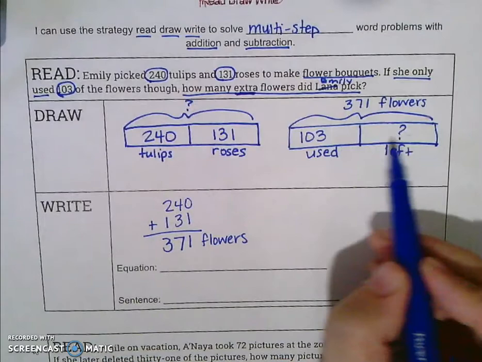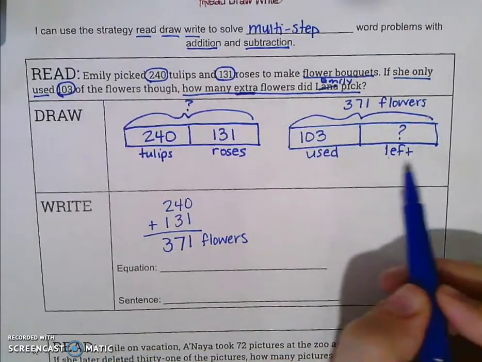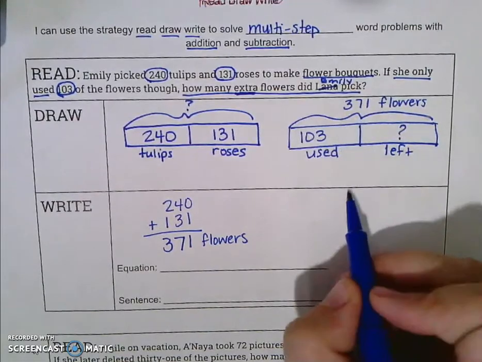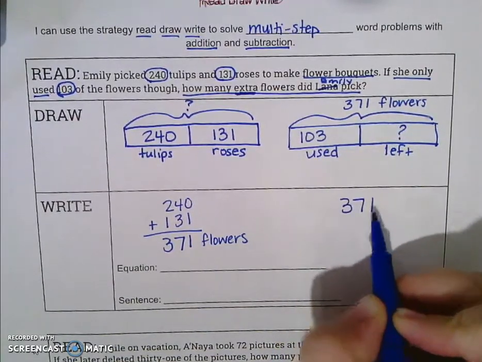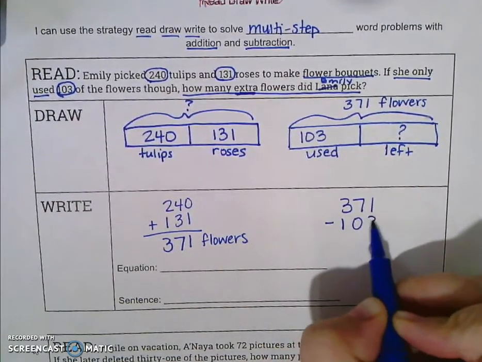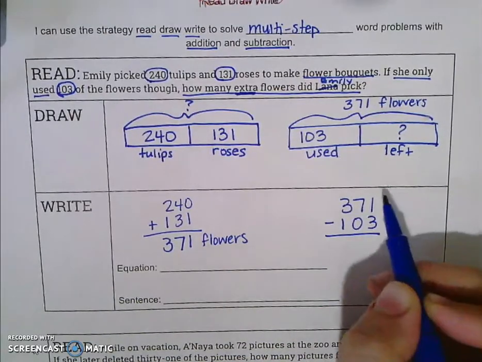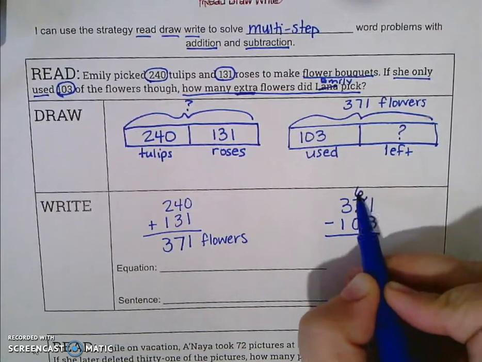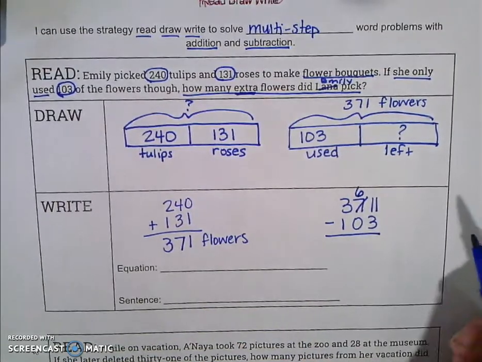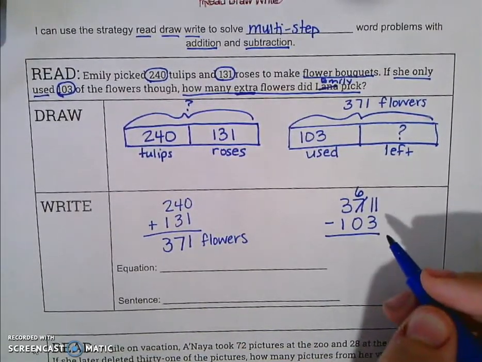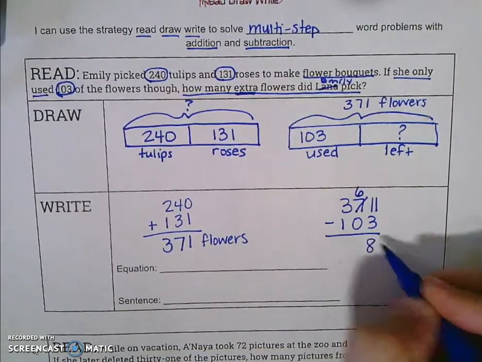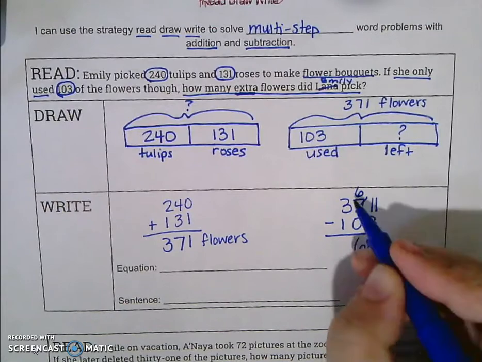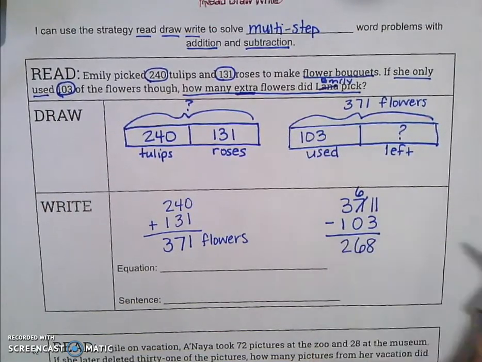So now I'm going to figure out how many flowers were left. So we've got our total and we've got a part. So we've got to subtract. So 371 minus 103. Can't do 1 minus 3, so I got to come over to the 7 and borrow 1. The 1 turns into an 11. 11 minus 3 is 8. 6 minus 0 is 6. And 3 minus 1 is 2.